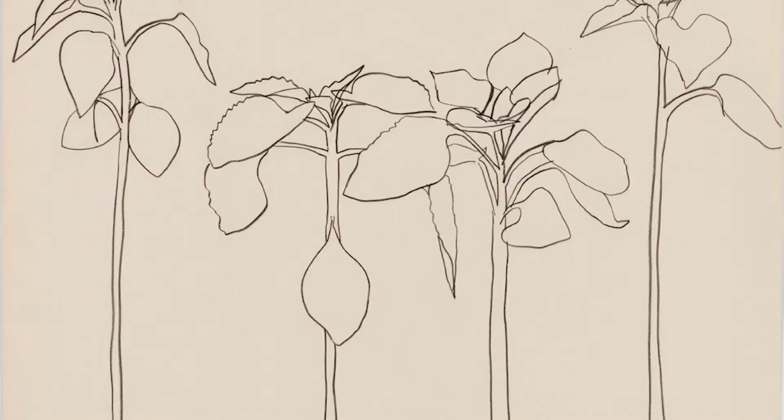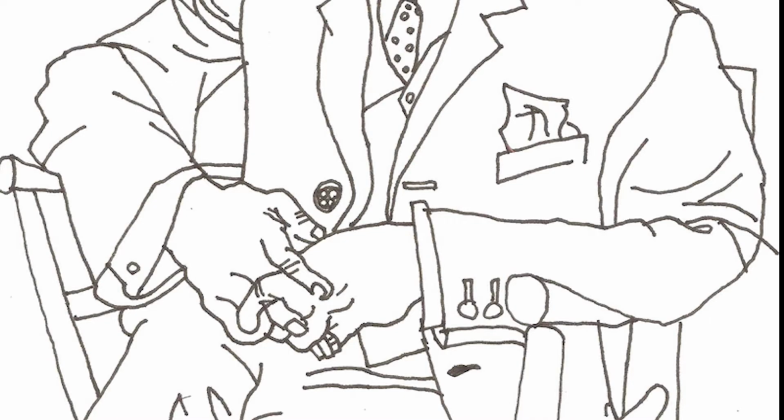Today we are going to try something called the blind contour. And before we get into it, I want to define what that is. First of all, contour is simply the outlines or the edges of the thing that you are drawing. And we are calling it a blind contour because we won't be looking at the paper itself while we are drawing. We will only look at our subject matter.